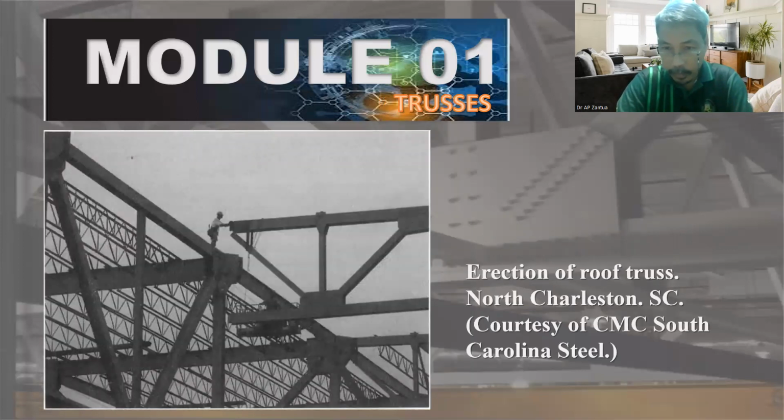Roof trusses. There are plenty of truss components here. We have lower chords, upper chords, and again, truss elements joined by plates using bolts or rivets.